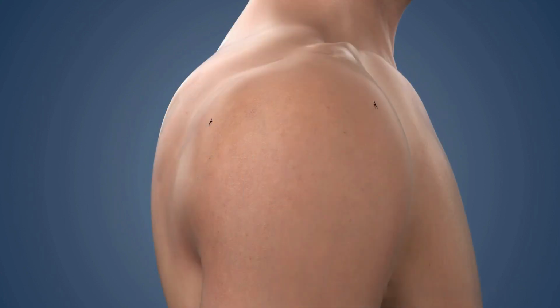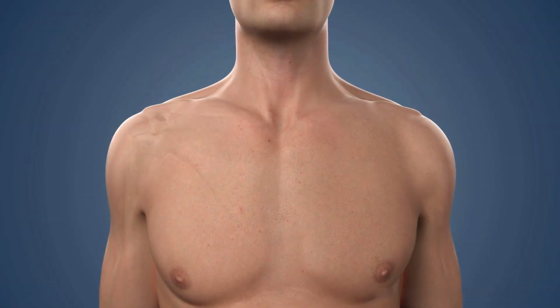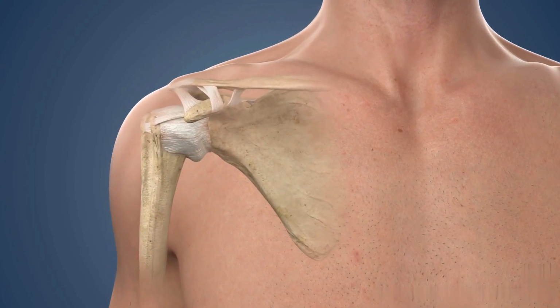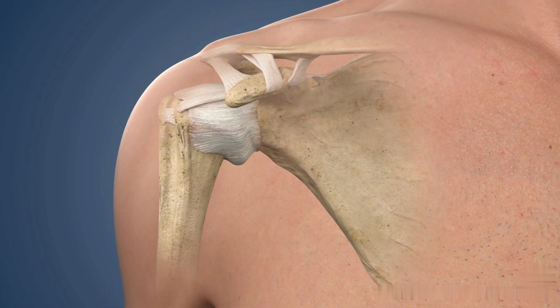Surgical repair techniques vary depending upon your surgeon's preference, the severity of your tear, the tissue quality, and your individual anatomy. These techniques include open repair, mini-open repair, and arthroscopic repair. This animation will explain the common arthroscopic repair.